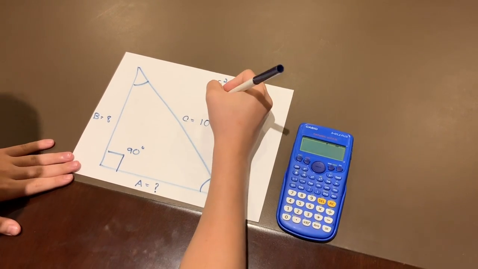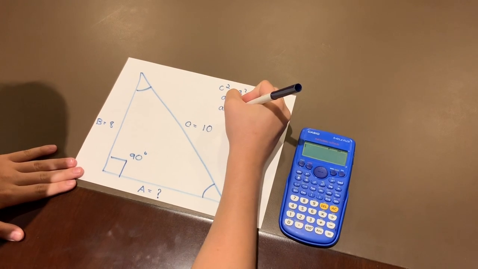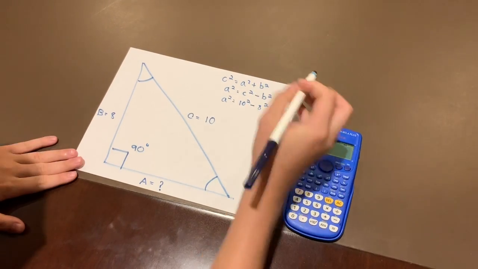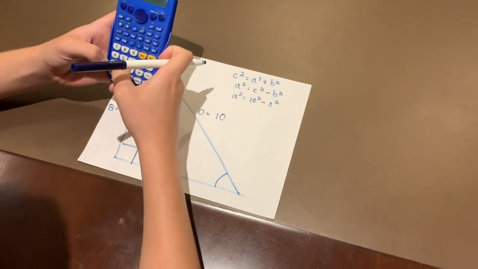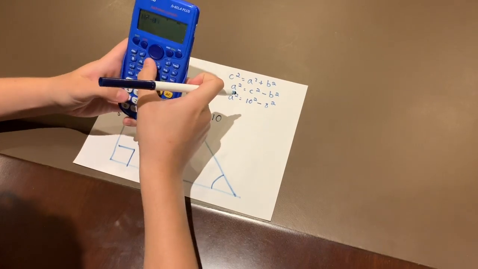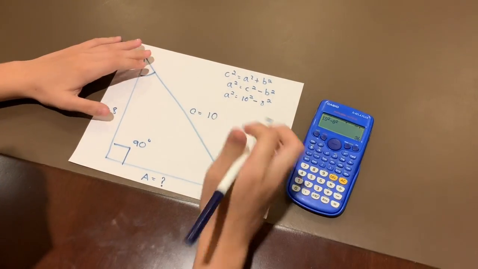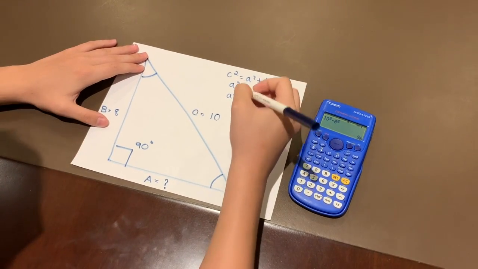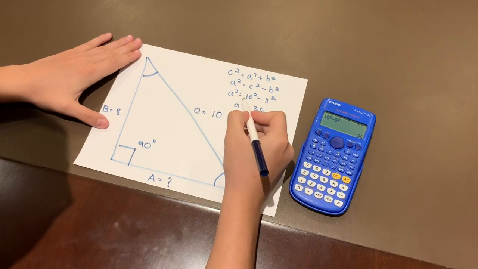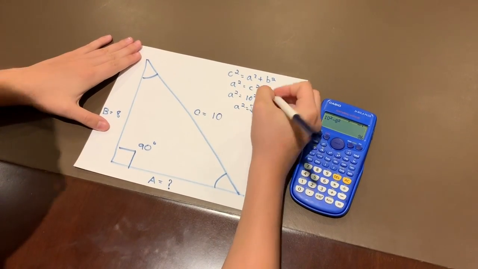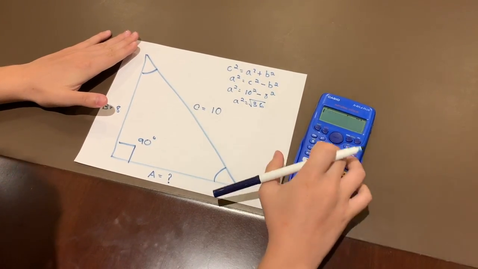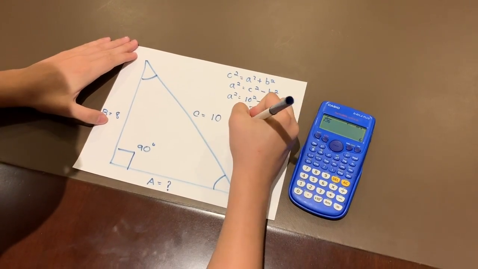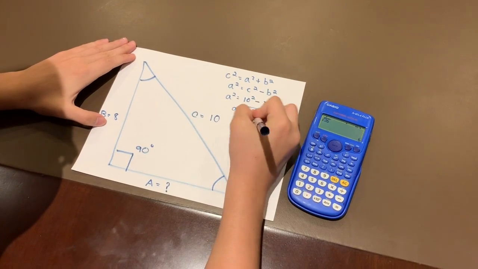Now we're going to substitute their values. 10 squared minus 8 squared. We're going to use a calculator to do this easier. 10 squared minus 8 squared equals 36. So what we're going to do to remove the square of the A is take the square root of 36. This will give us 6. So A is equal to 6.